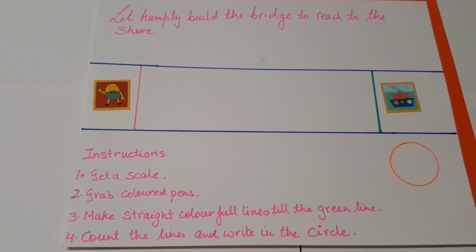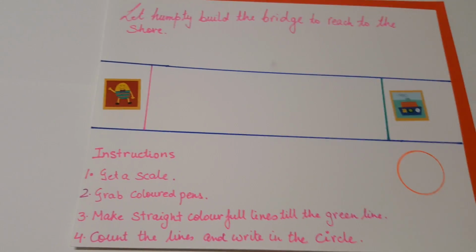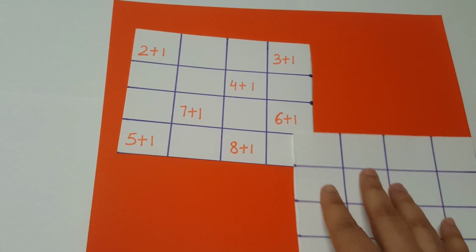I think it's a great activity, and it will also help him to learn how to use the scale and make straight lines. So that's next. The other one that is there is again a brain teaser, but with addition.